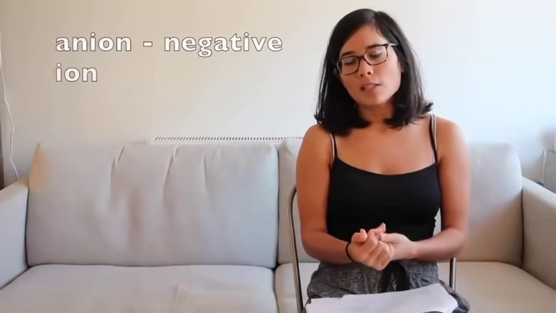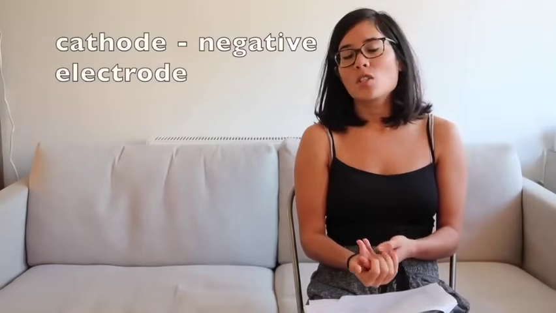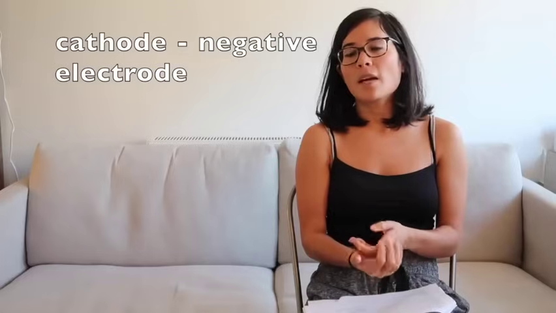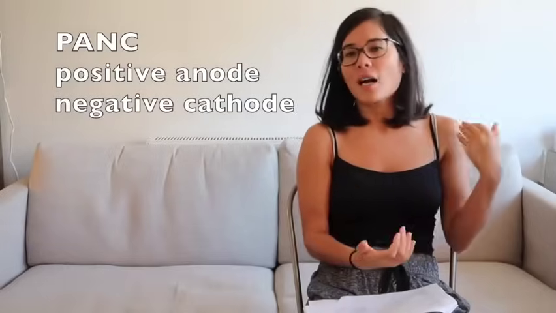In terms of naming things properly, you've got to remember what an anion and a cation is. So cations are positive ions, anions are negative ions. So remember, opposites attract. So anions, which are negative, will be attracted to the anode, which is positive, and the cation, which is positive, will be attracted to the cathode, which is the negative electrode. So do try and remember that, and I always use PANC to help me remember. Positive anode, negative cathode. Anodes attract anions, cathodes attract cations. So the ode ending is the electrode and the ion is the ion.